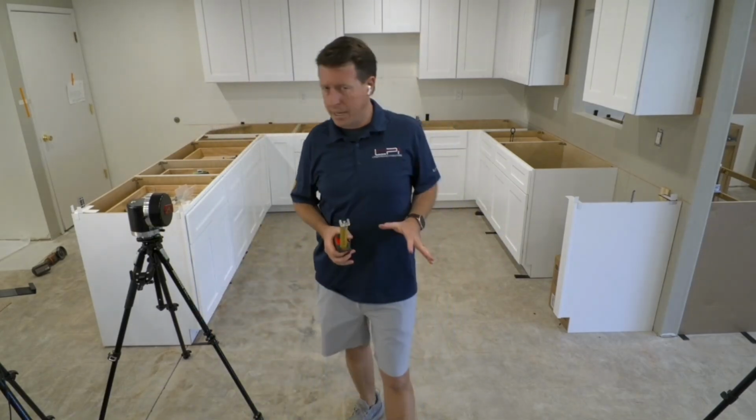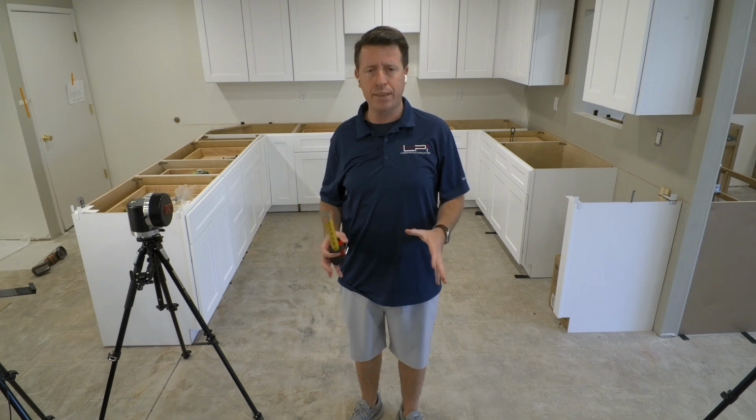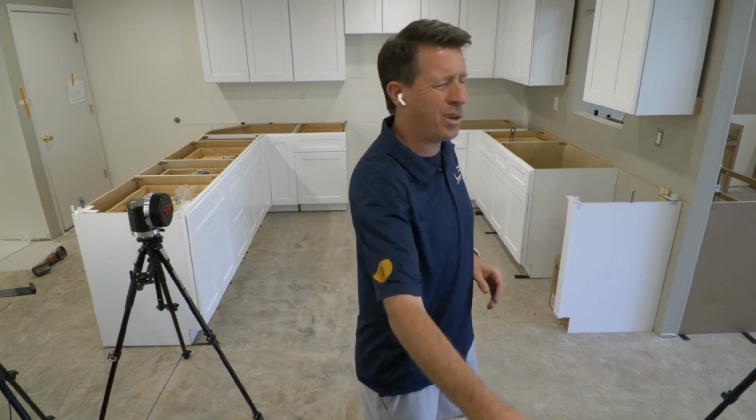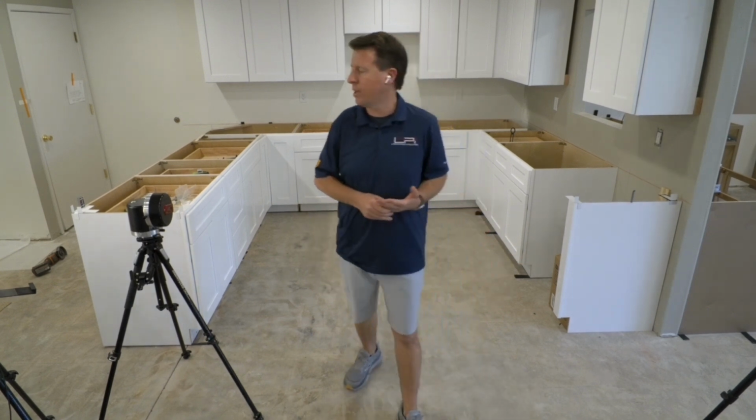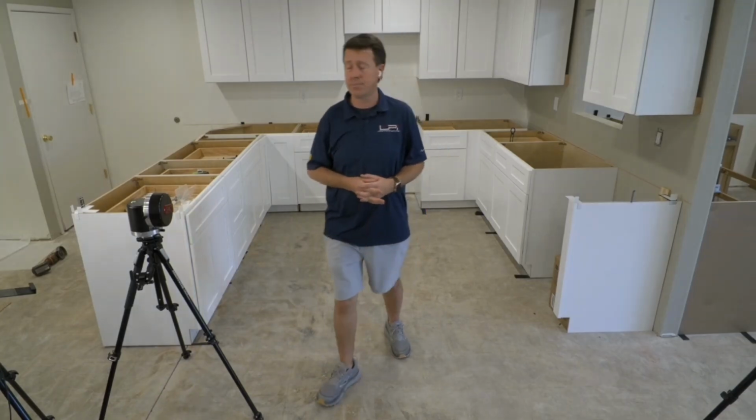So I can't recommend that enough, right? Finish your job right then and there. I don't want to have questions later, right? It's the number one way to, I think, reduce remakes and reworks, okay? There's a question about full height backsplash. I do think that's worth doing its own lesson.